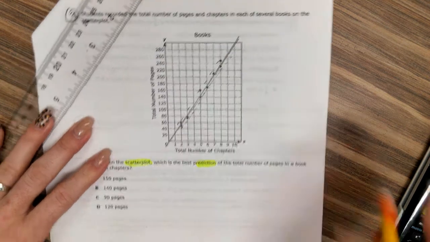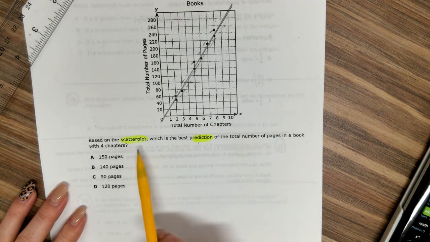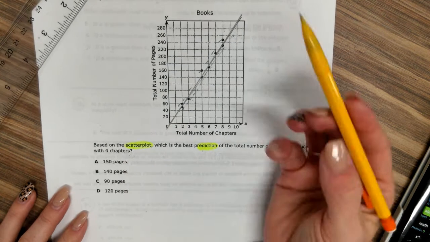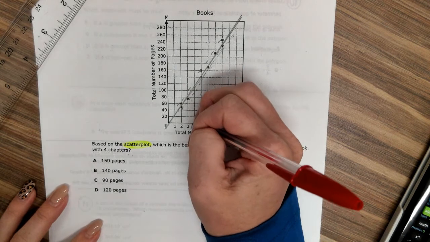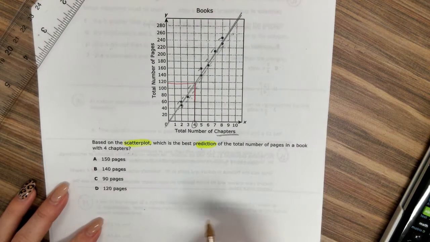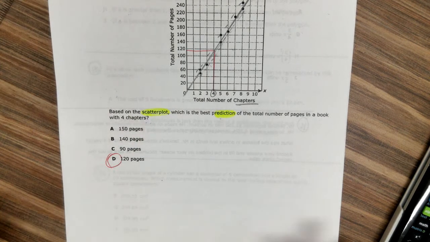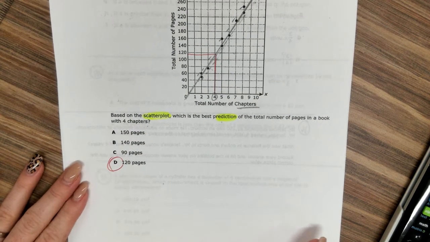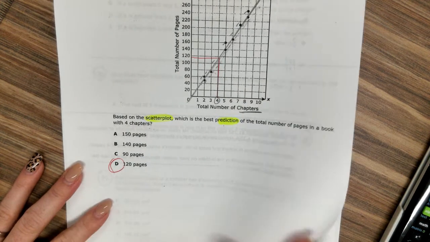Okay. They want us to make a prediction based on the total number of pages with 4 chapters. Well, here's 4 chapters. So I go up to my trend line and over, and I'm right under 120, but I'm really close to it. So which answer is the best answer? D. Y'all remember how to draw those trend lines, right? And then just go up to your trend line and over.